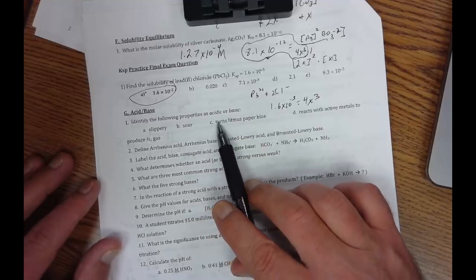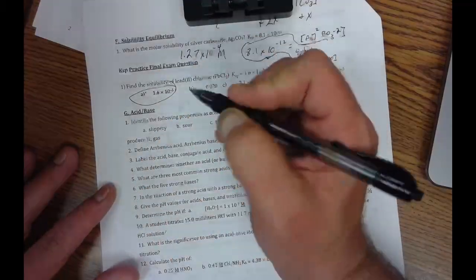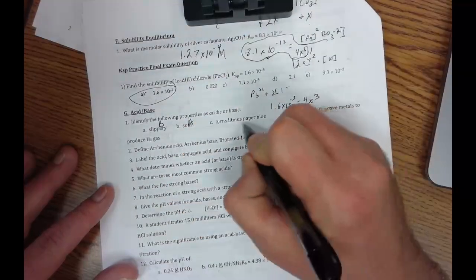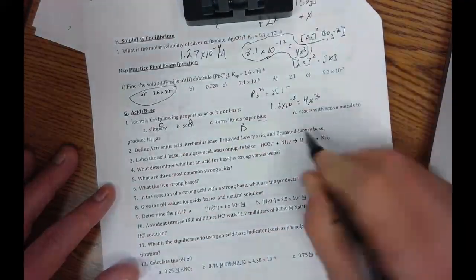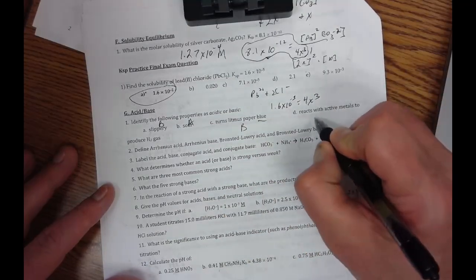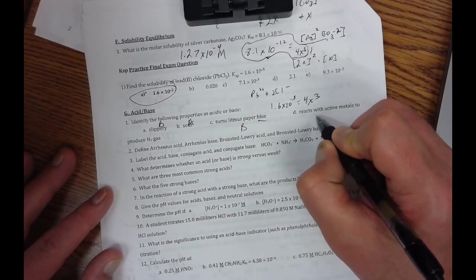Identify the following properties as acidic or basic. Slippery would be basic. Sour would be acidic. Turns litmus paper blue, base. Turns litmus paper red would be acidic. Reacts actively with metal to produce hydrogen gas. That is acidic.